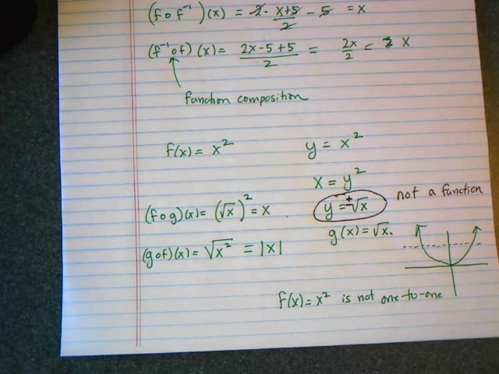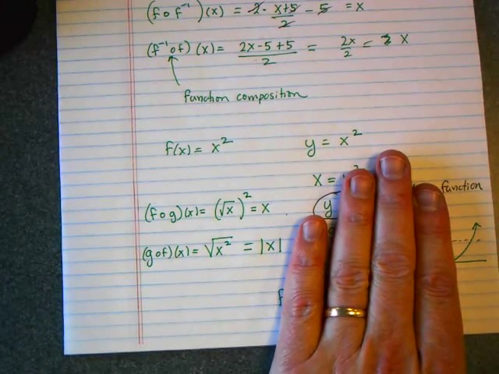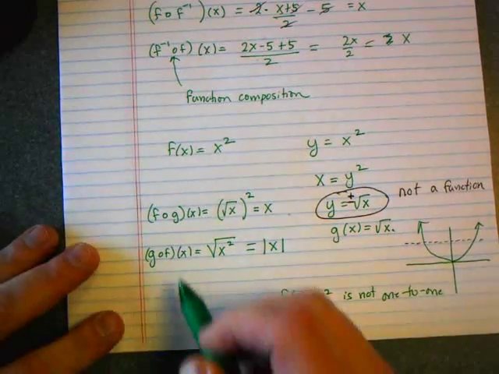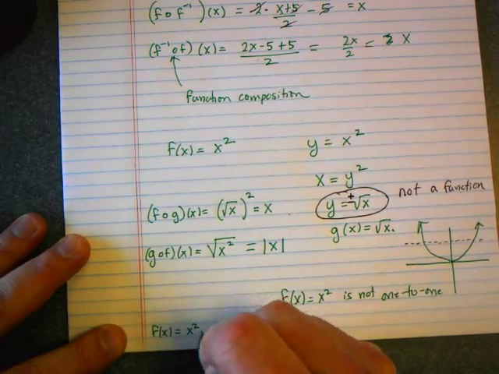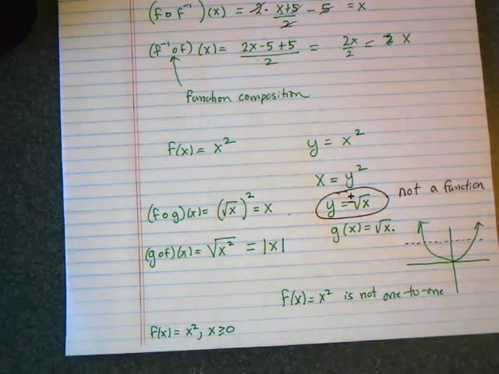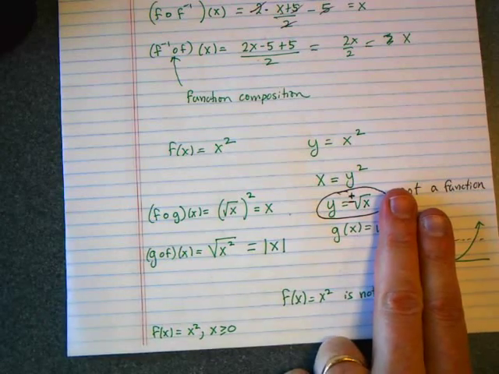Anyway, what did we have to do? To make it 1 to 1. Only do one side of it. So what we would do is we would erase this half. So the correct question and the correct answer is f of x equals x squared when x is greater than or equal to 0. That's the function I should have given you. Because now I'm only dealing with the right-hand side of that parabola.